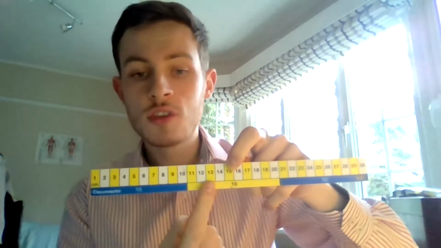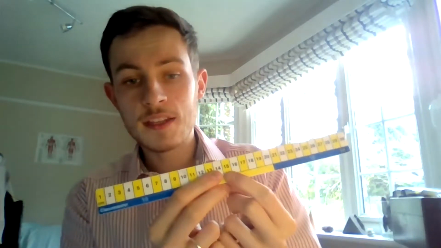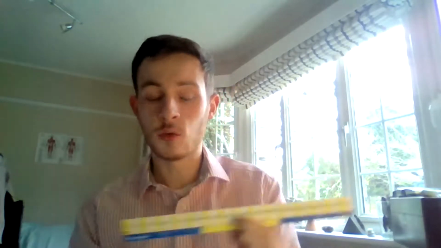Then you can choose any number before that 15, and that's going to be your starting number. So if I choose 11, I'm going to put 11 as my starting number, and I'm going to check how many jumps it takes until I get to this finger, this 15. So I go 11, and 1, 2, 3, 4. So 11 plus 4 jumps equals 15.